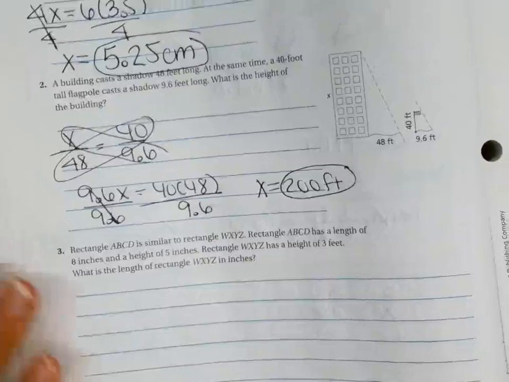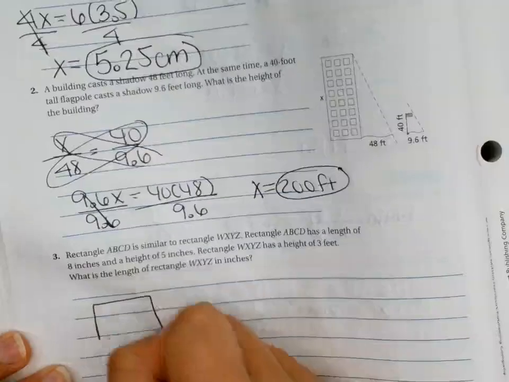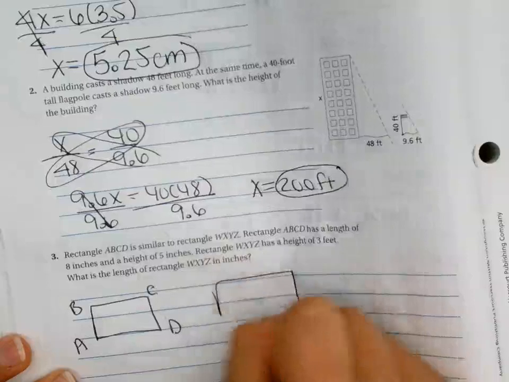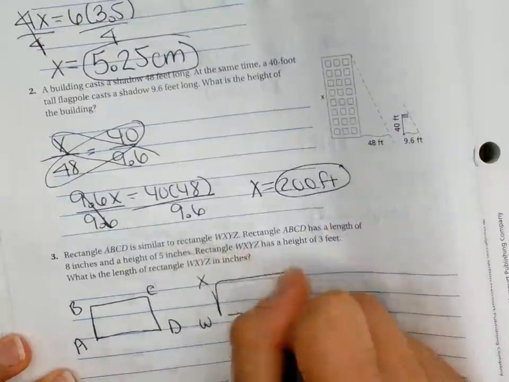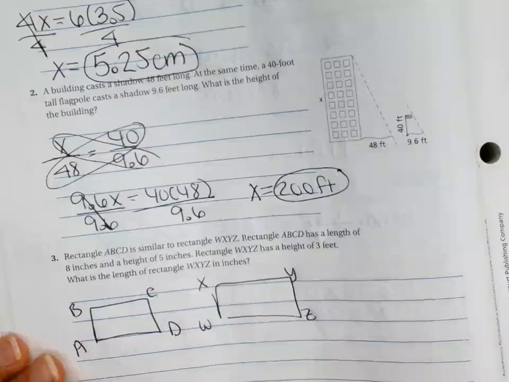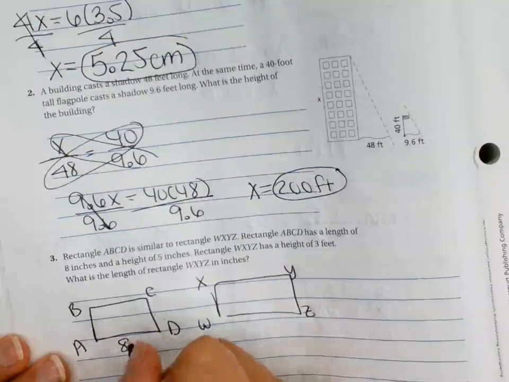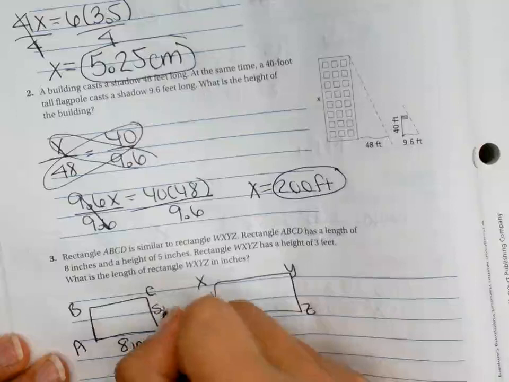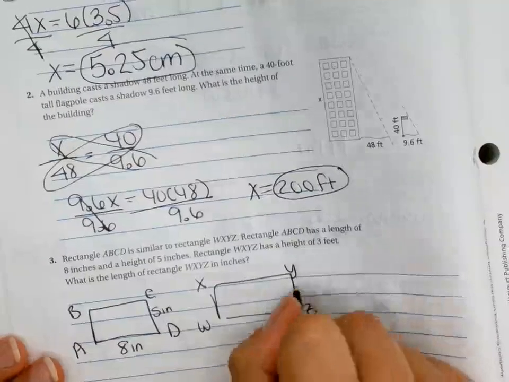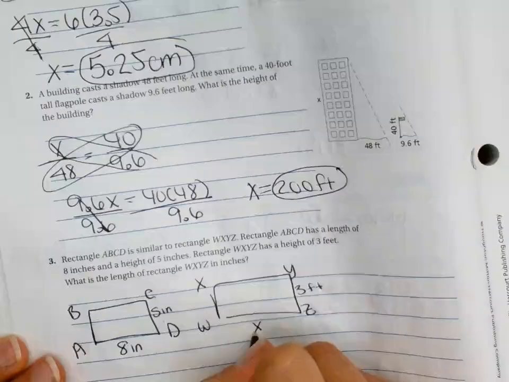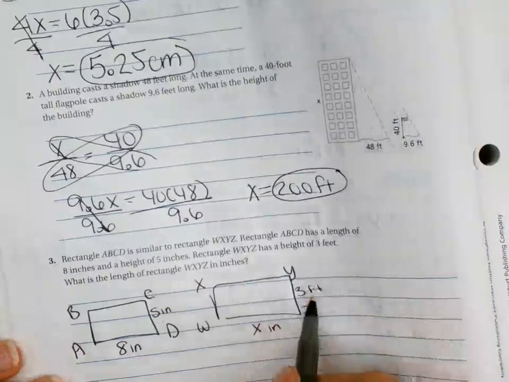And our last example. Rectangle ABCD is similar to rectangle WXYZ. ABCD has a length of 8 inches and a height of 5 inches. Rectangle WXYZ has a height of 3 feet and a length of how many inches? Well, this 3 feet needs to be in inches.